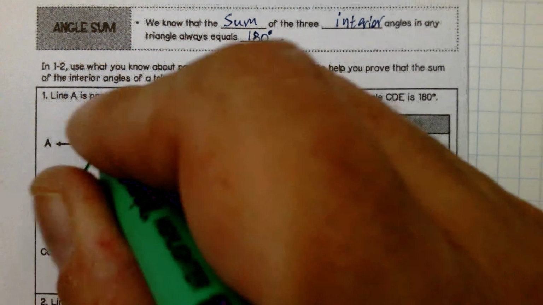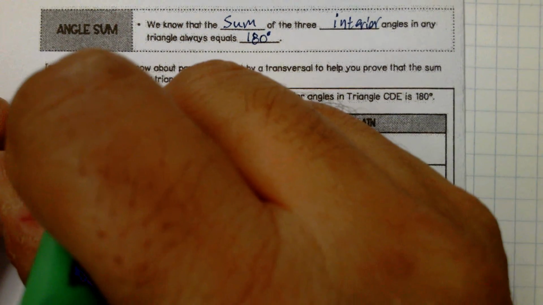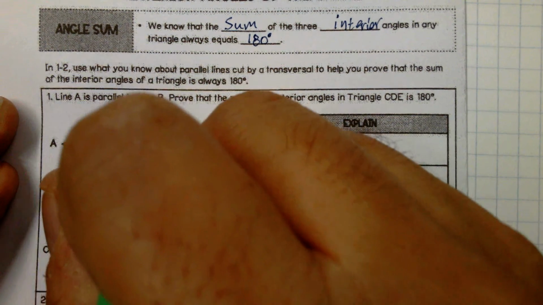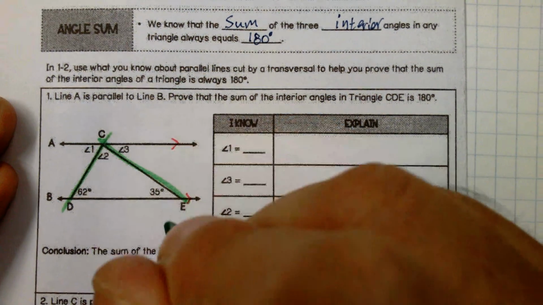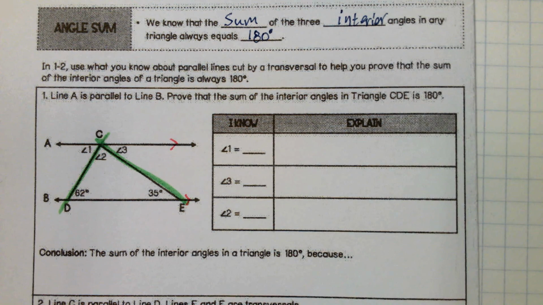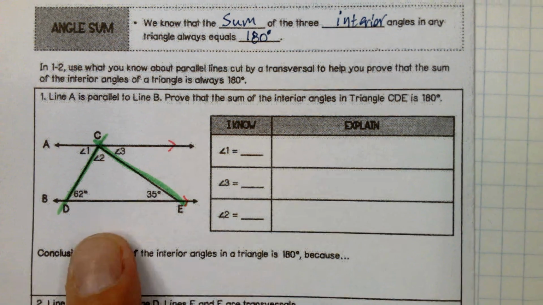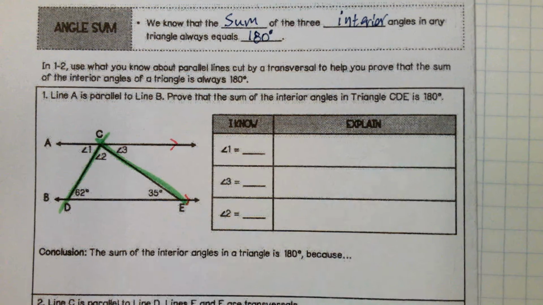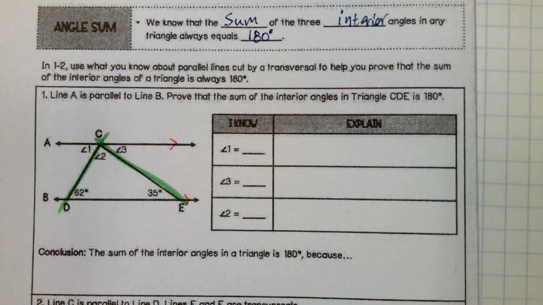C and E. CE, yes. That we label the line CE. That's the other line that cuts through. Okay? And they all meet at that point C. Okay. So they also give us some measurements here, 62 and 35. All right. So now take a look.